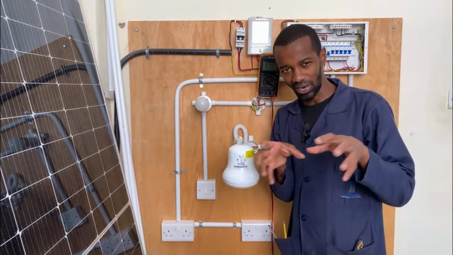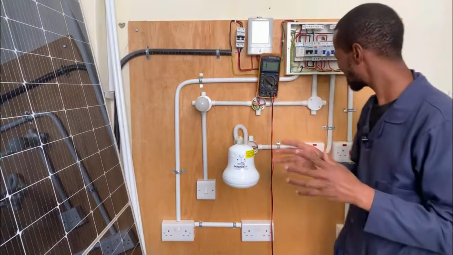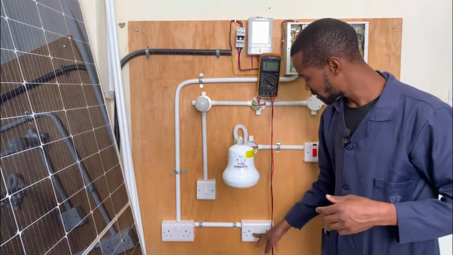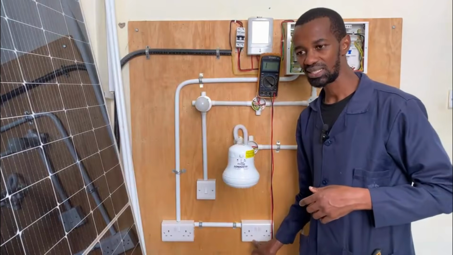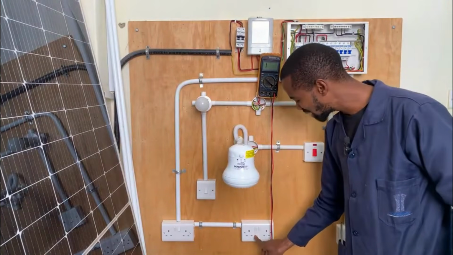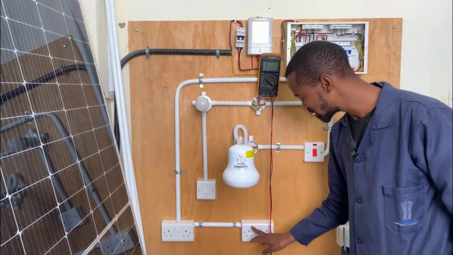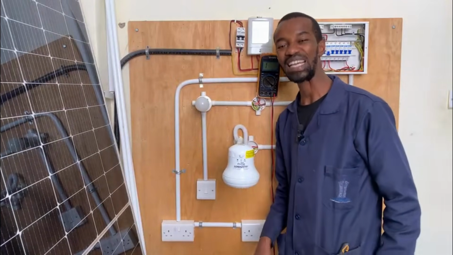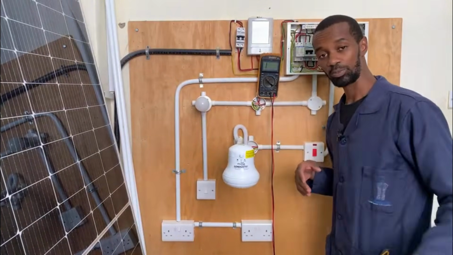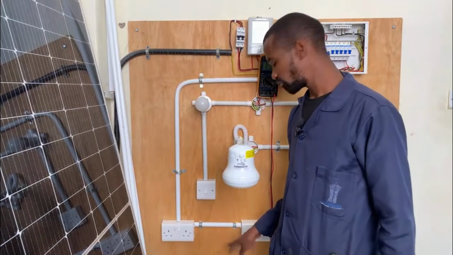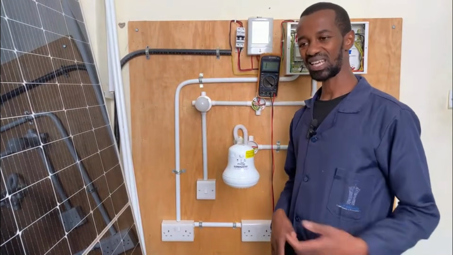If the microwave is powering but is not heating food, that has got nothing to do with the circuit. Or I have this double socket here, for instance, and one single socket amongst this double socket is not powering on. It has nothing to do with the circuit, because remember, that circuit has one line which is feeding this socket, unless it is a ring circuit.